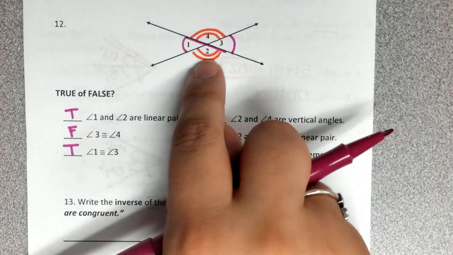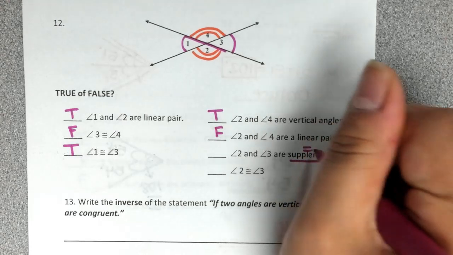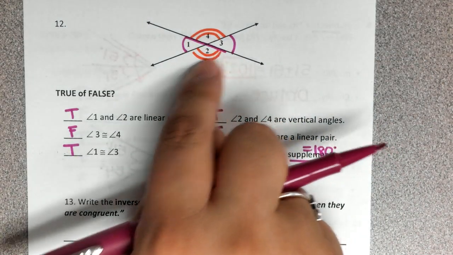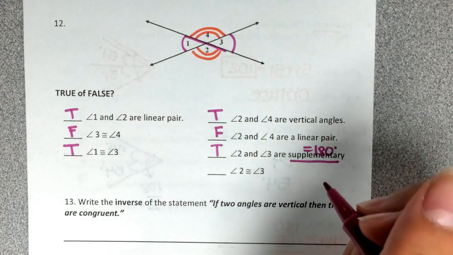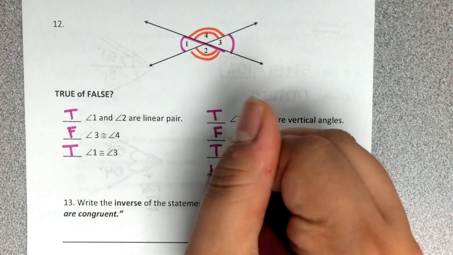Are 2 and 3 supplementary? What does supplementary mean? Equals 180. Do 2 and 3 equal 180? Do they make a line? Yes. And last but not least, is 2 the same as 3? No.